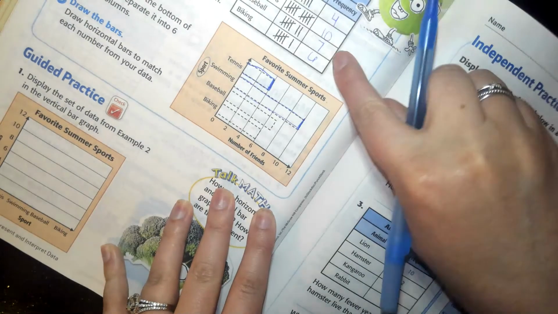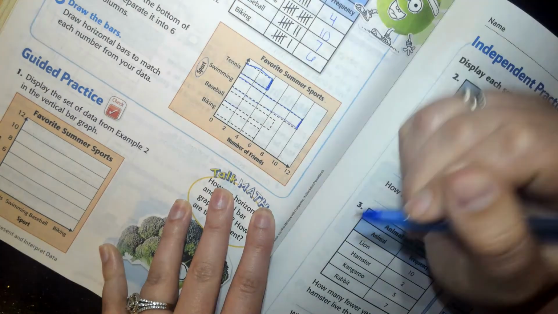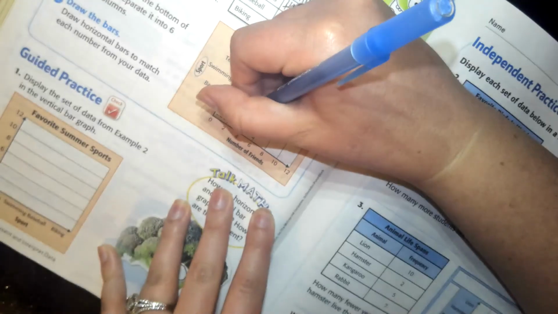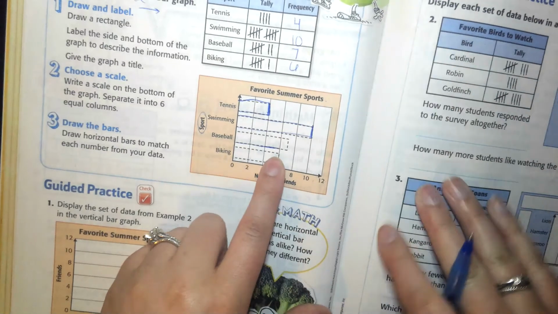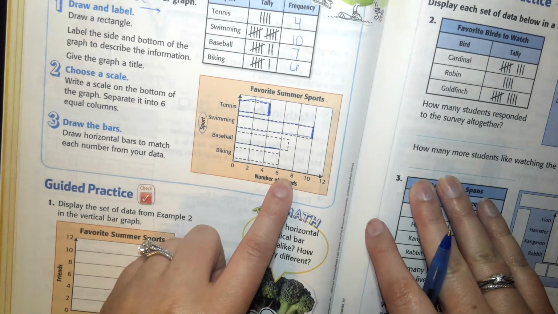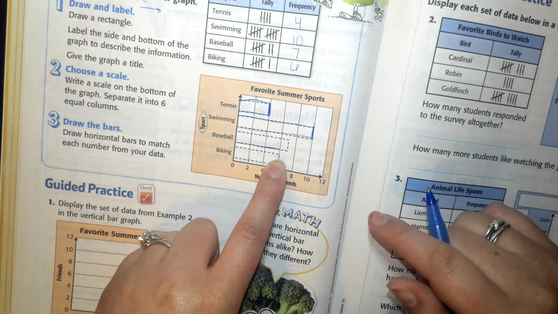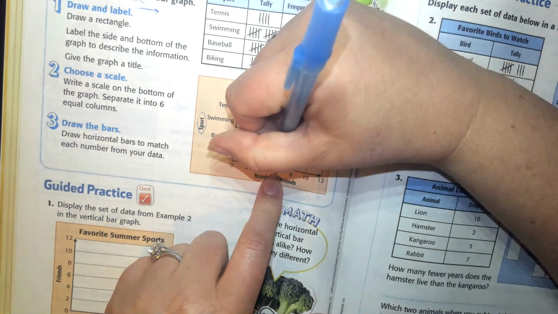Baseball, I need to go to 7. So I went 2, 4, 6. And then remember, this one is 7. So if I go all the way to this next line, that's 8. But going just to 6 isn't enough. So I need to go halfway between my 6 and my 8 to represent my 7.